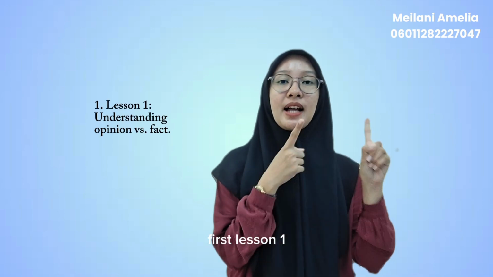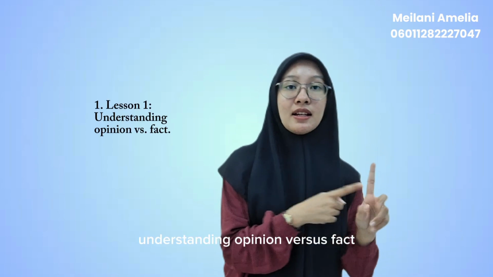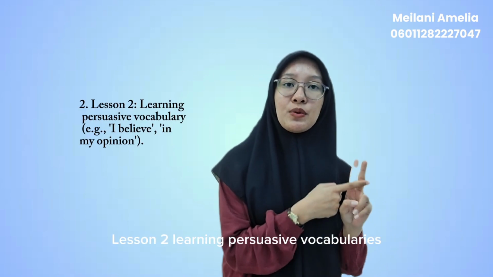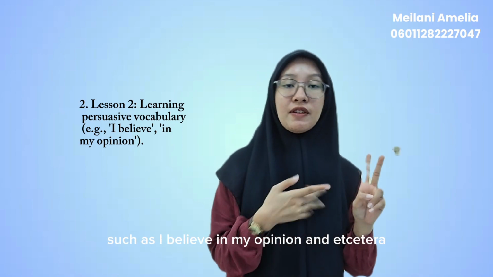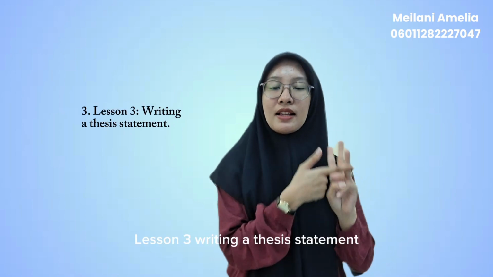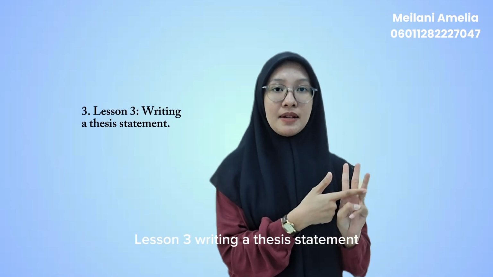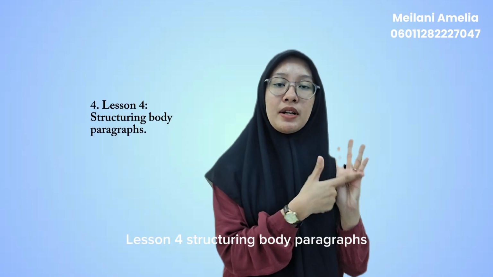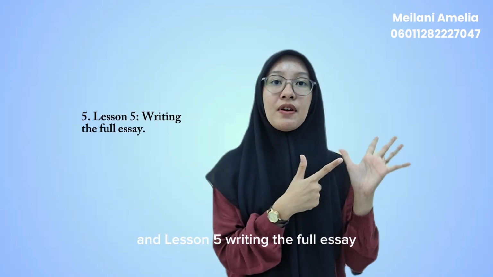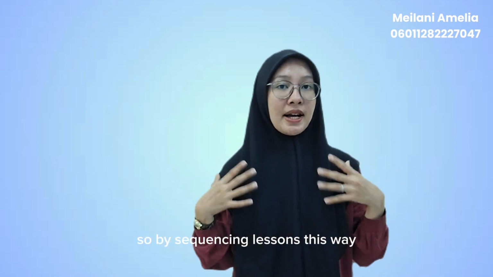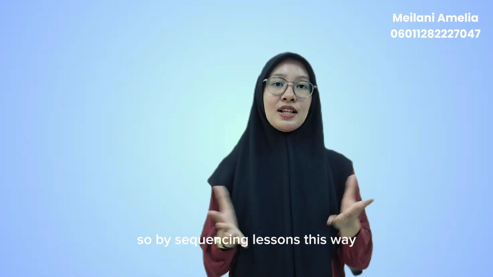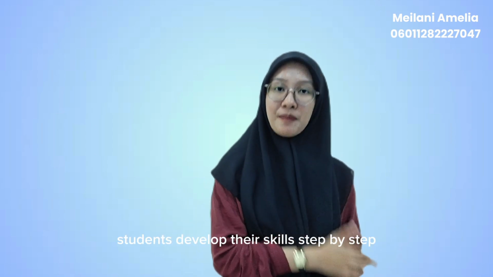First, lesson 1, understanding opinion versus fact. Lesson 2, learning persuasive vocabulary such as I believe, in my opinion, and so on. Lesson 3, writing a thesis statement. Lesson 4, structuring body paragraphs. And lesson 5, writing the full essay. So by sequencing lessons this way, students develop their skills step by step.